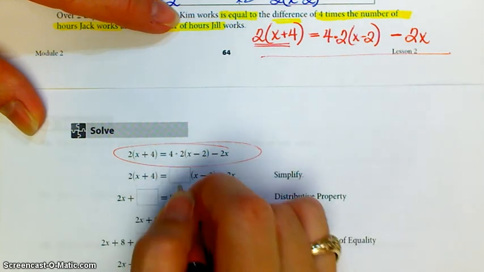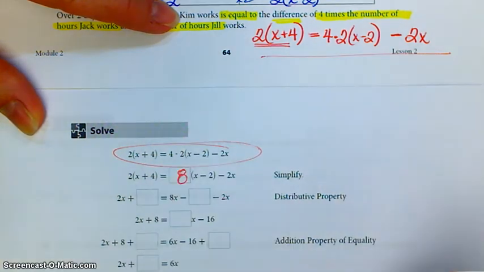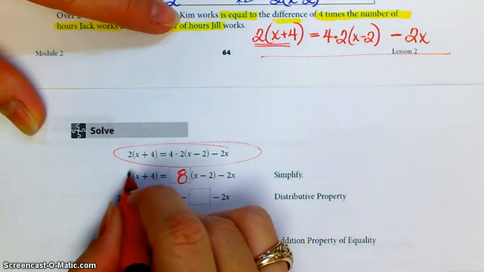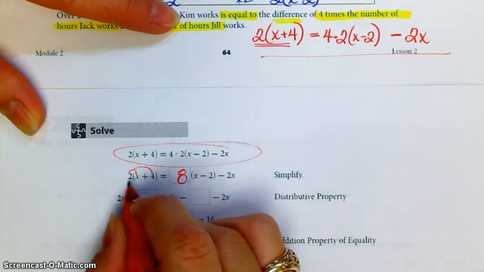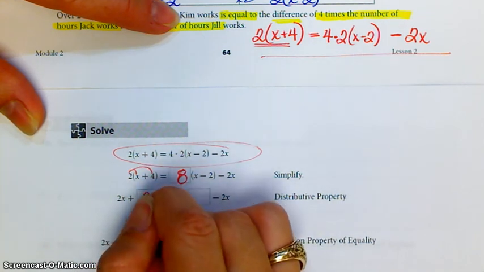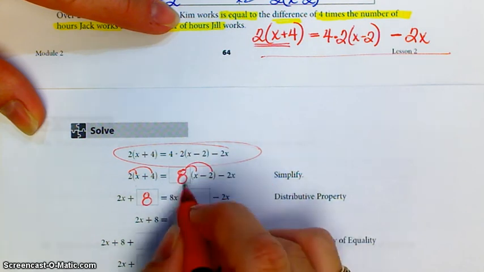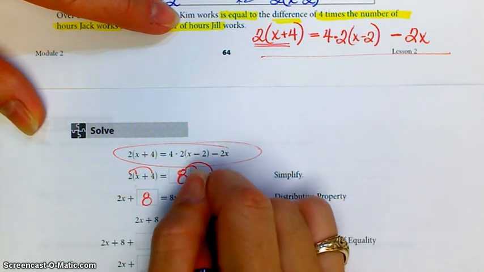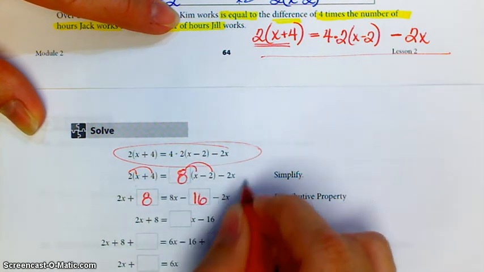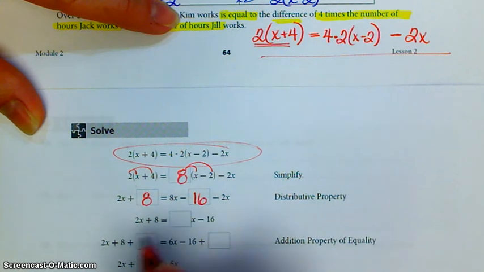All right, so they do this first. That becomes 8x. Okay. Then they do the distributive property. So now you have 2x plus 8 equals, distributive property, 8x minus 16. And then this 2x still. Okay.